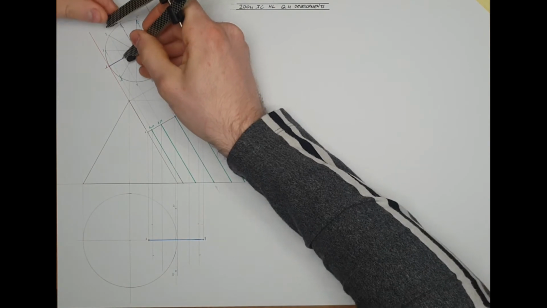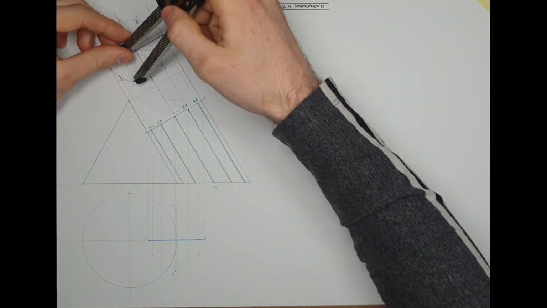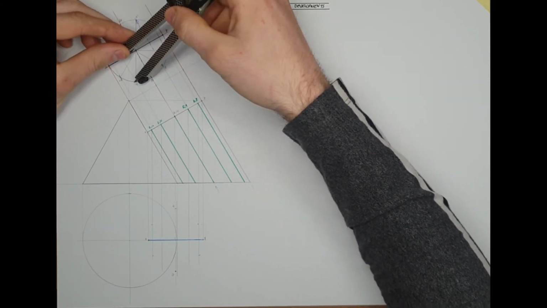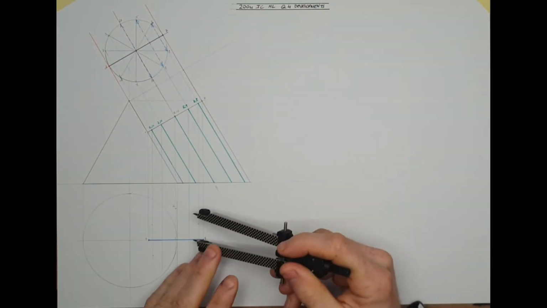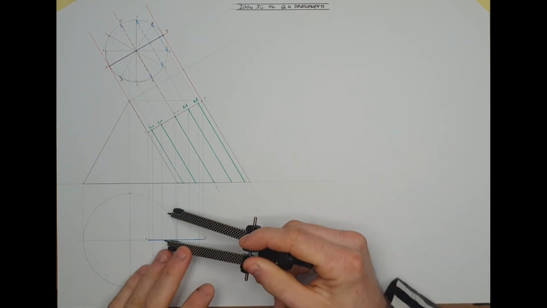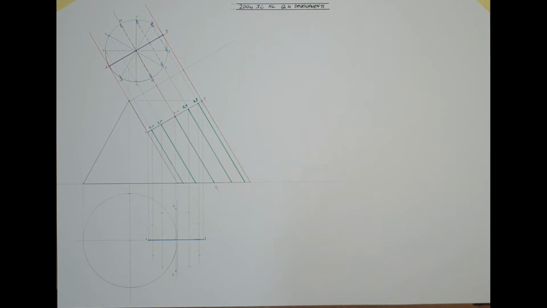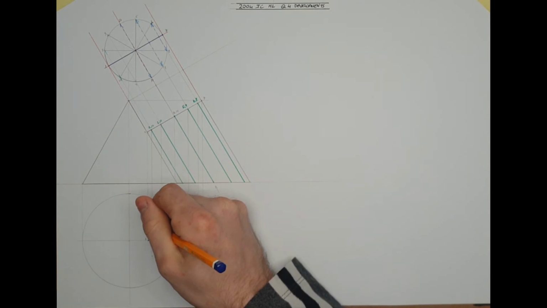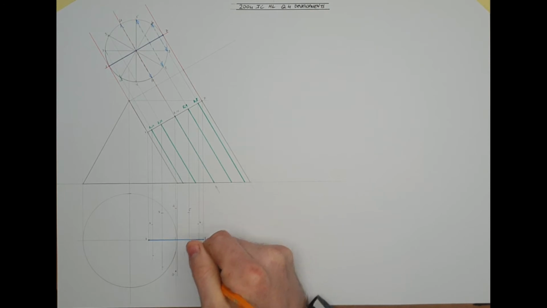Similarly, number 3 and 11 is the same as, which one is that, 9 and 5. So we get 5, 9, we get 3, and 11. That gives us all the points we need for this top part of the curve. So that's 2, 3, 4, 5, 6, 7, 8, 9, 10, 11, 12, and 1.